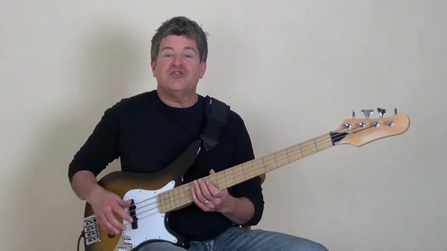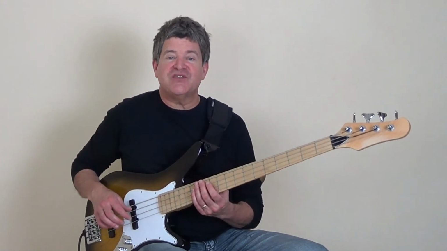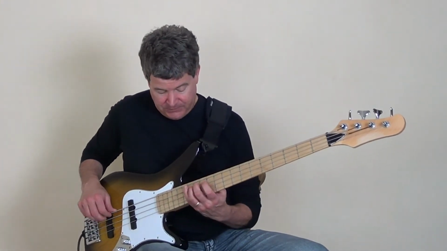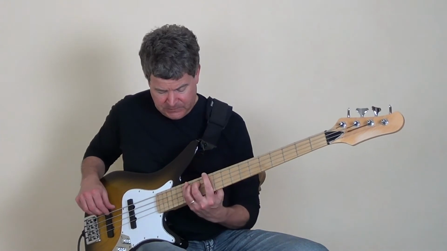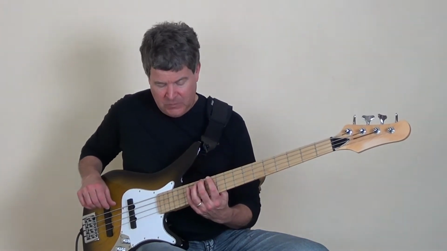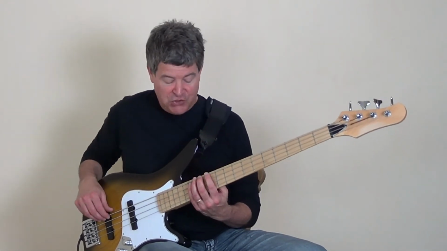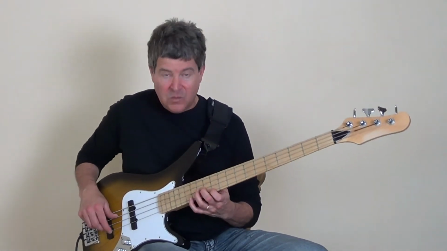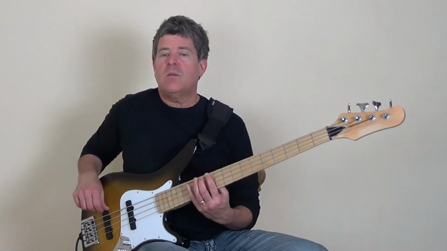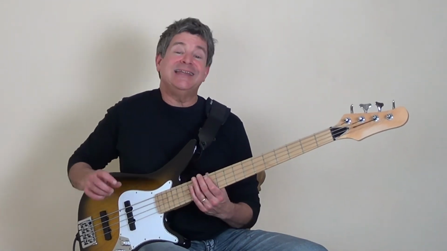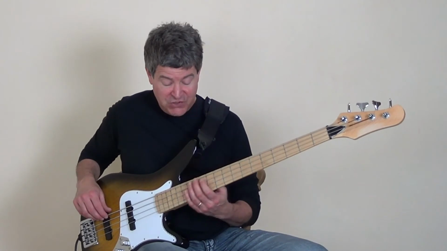Then I'm at F sharp 7, and this is flat 7. Then I'm at B7, and this is 3 second variation. I'm then at E7, and this is the root position.